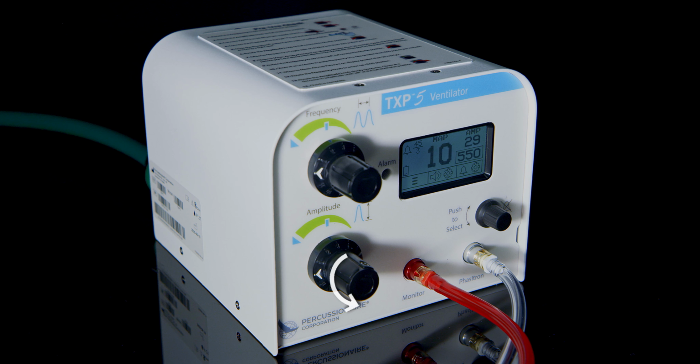Rotate the amplitude knob to full counterclockwise position. Observe frequency on right side of display around 225 pulses per minute or less. Observe mean airway pressure on display around 20 centimeters of water pressure. Rotate the frequency knobs to the left, full counterclockwise position.